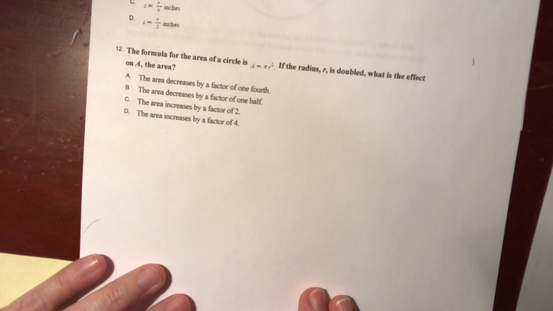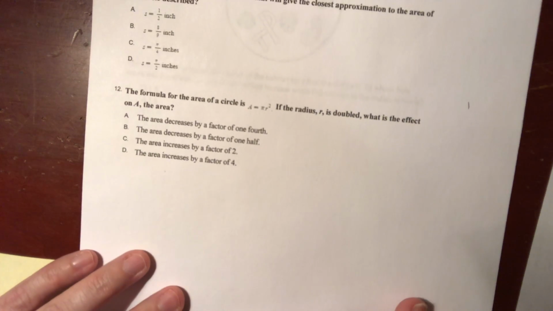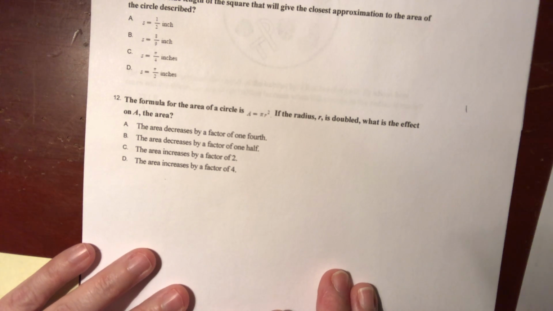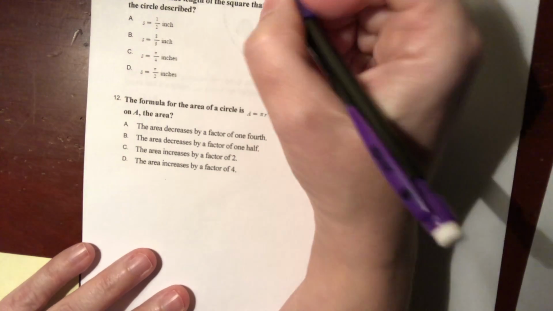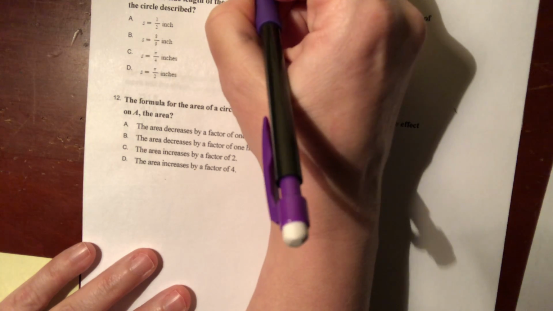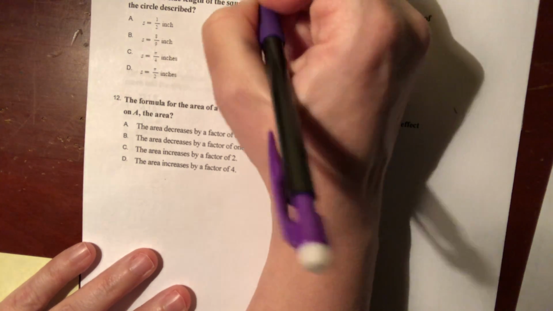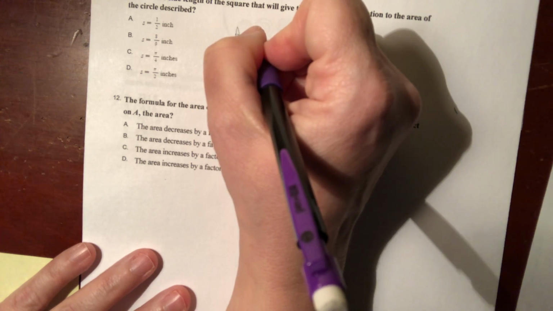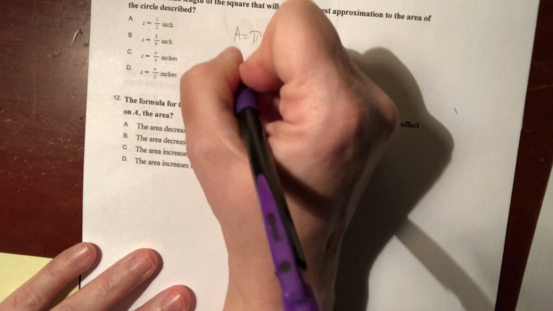11. Jesse wishes to draw a square of equal area to a given circle with a diameter of 1 inch. What is the side length of the square that will give the closest approximation to the area of the circle inscribed? All right, so the first thing I want to do is find the area of this circle. The diameter is 1, so the radius is 0.5. Area equals pi r squared.